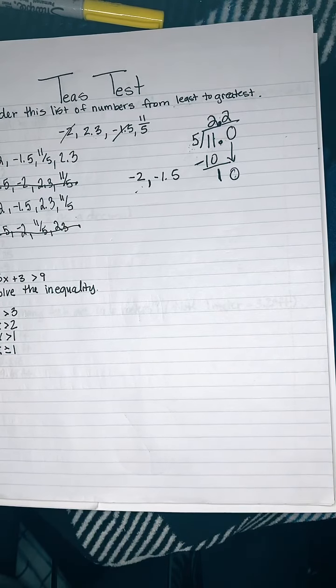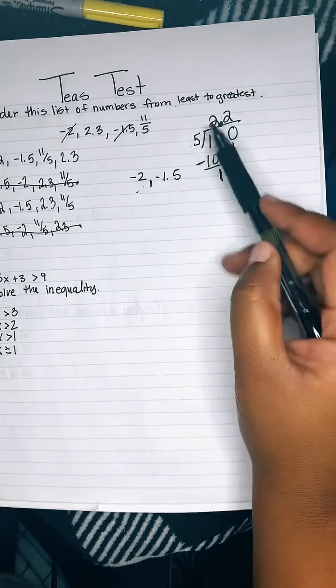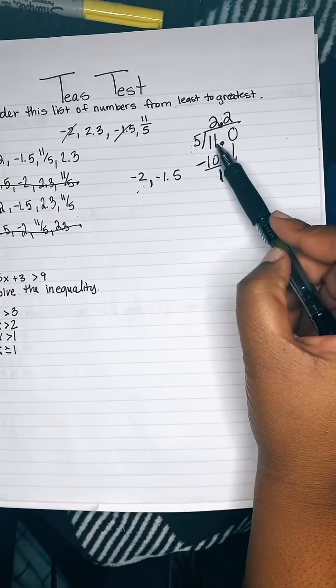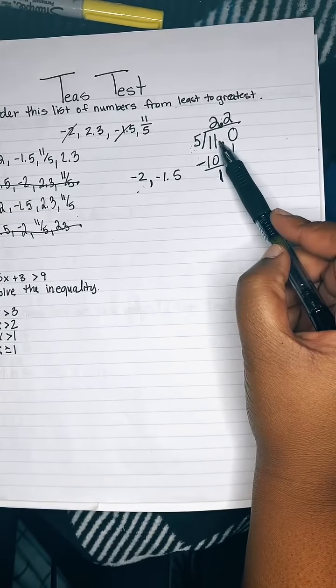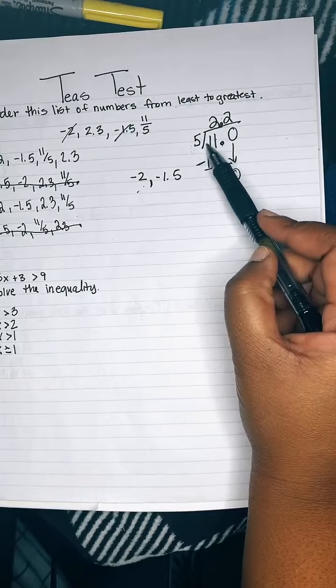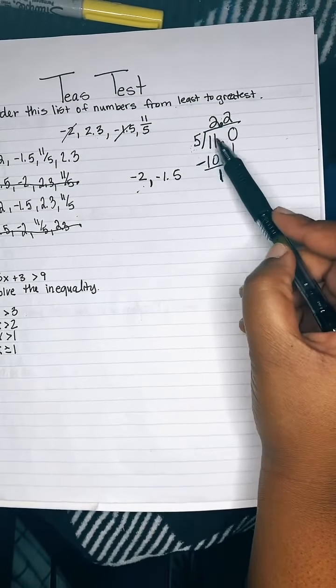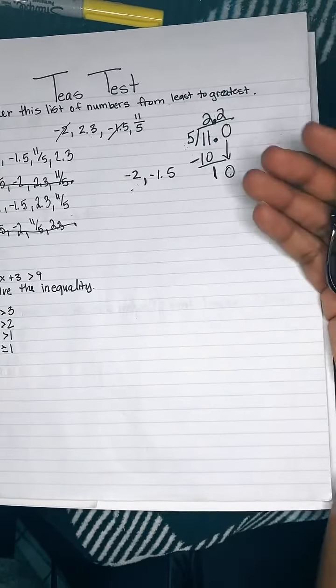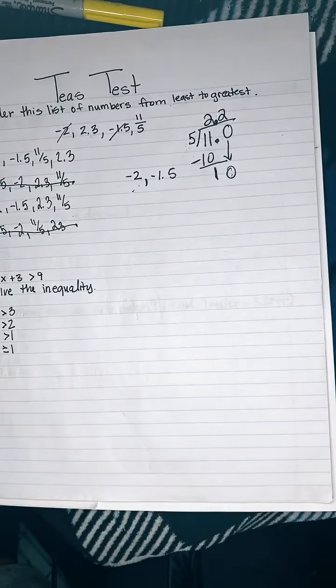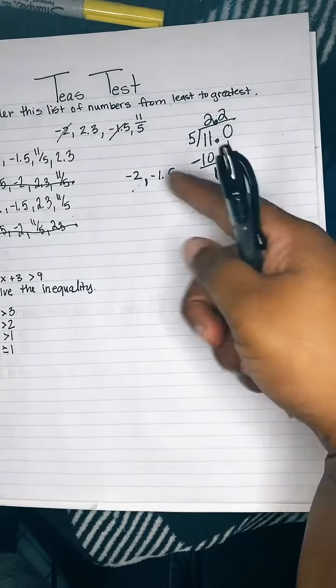Our Gypsy said, when you say into, what does that mean? So when I say into, I mean how many 5s can I fit into 11? So how many 5s can I fit into 11 without going over 11? That's a great question. That's what I mean by how many can go into.